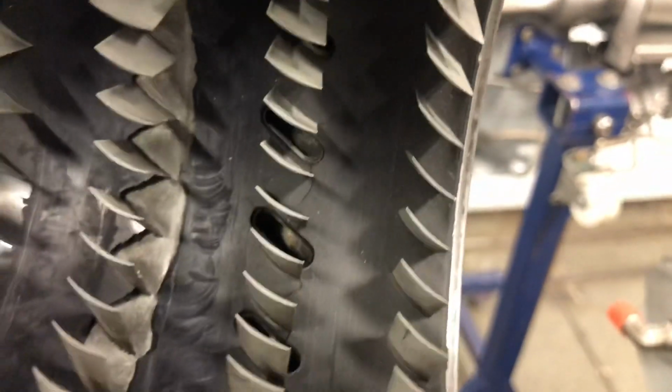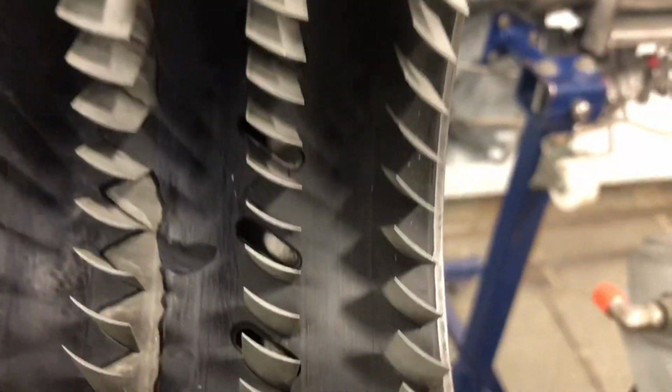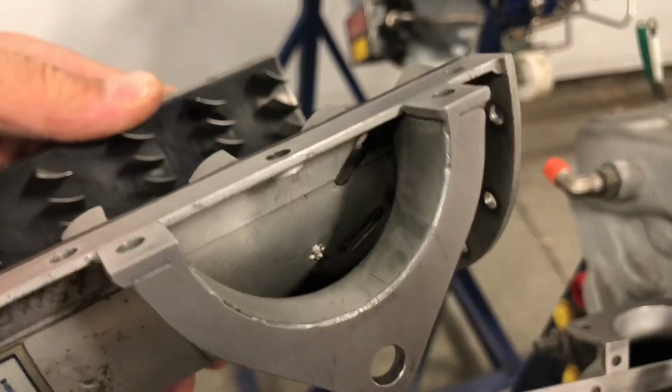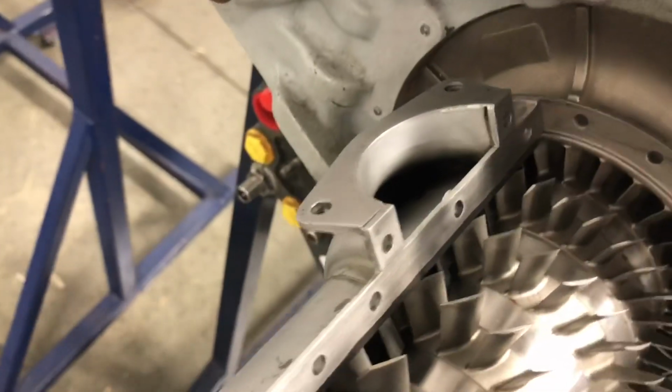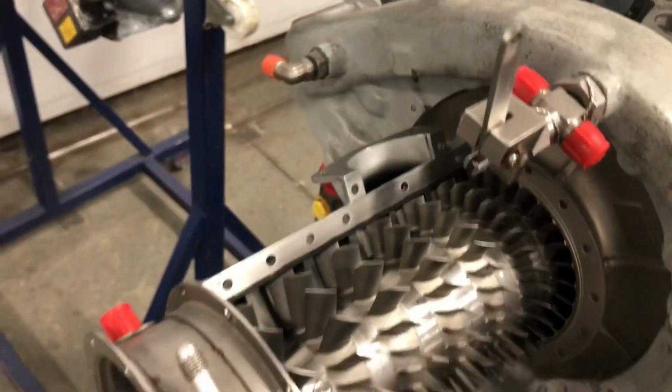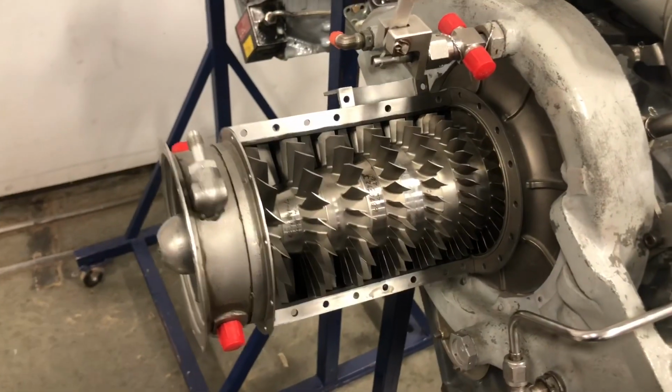Now as the air goes through, in this one at stage 5, air is allowed to escape into what's called a bleed area, or the bleed valve area. And that's where this attachment is. There again, here it is.